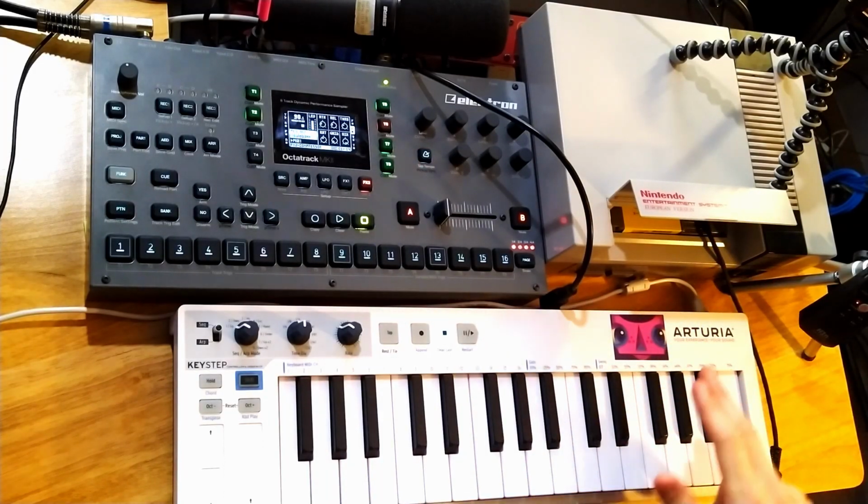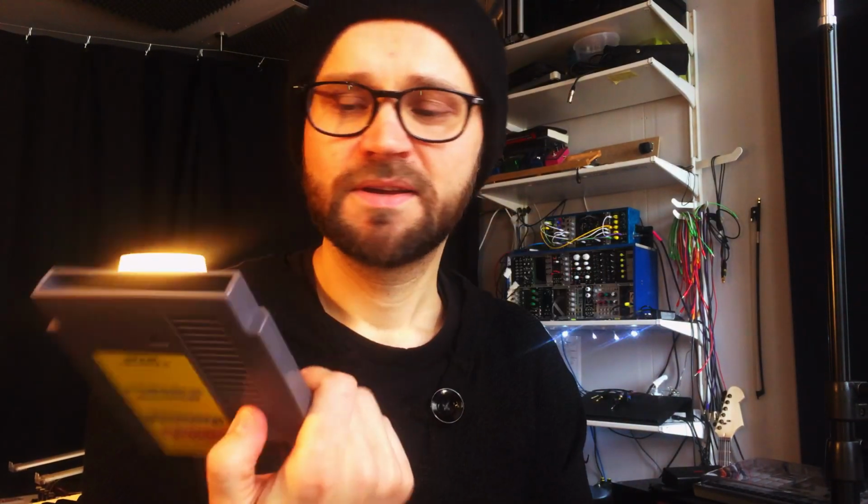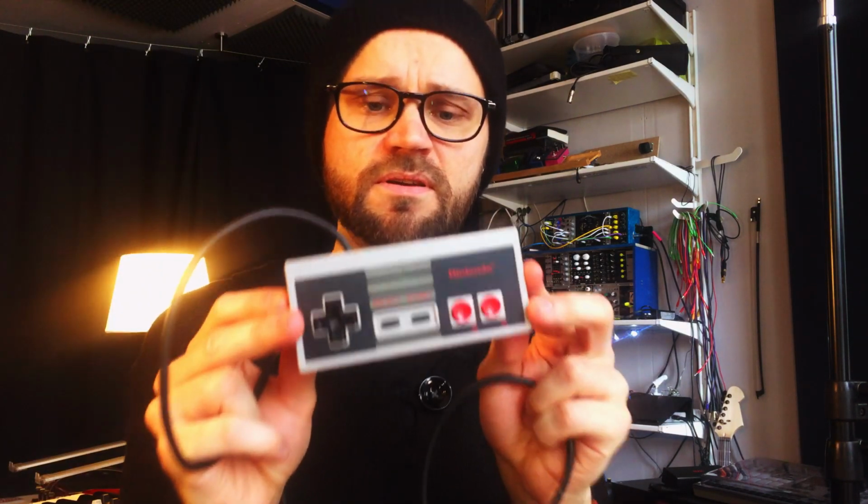Last year I came across this, the Famimimidi cartridge. It's like a regular original Nintendo cartridge, except there's a MIDI cable coming out. So you send MIDI into this and you can use the Nintendo's sound chip like any other synthesizer. You can even use the original Nintendo controller to alter the sound.